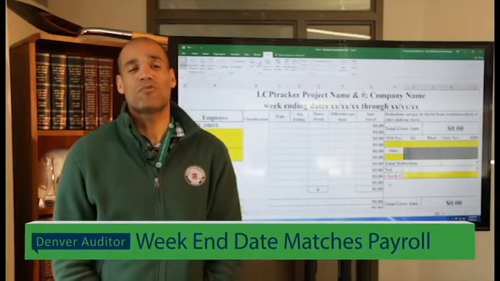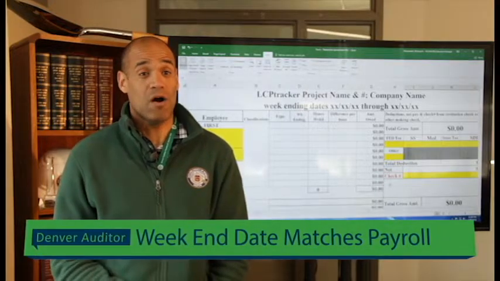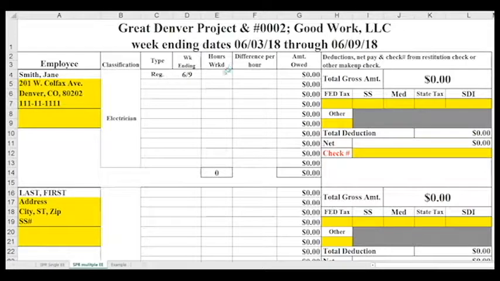The weekend date should match the date used on your payroll. You might have more than one weekend date. Put each one on a separate line on this spreadsheet. Next, enter the number of hours worked on the city project that belongs to the new classification. In the next column, please record the difference between the hourly rate you paid and the hourly rate you should have paid according to prevailing wage provisions.